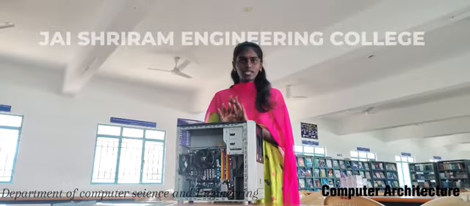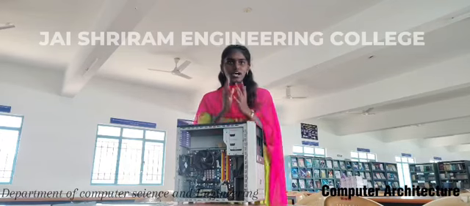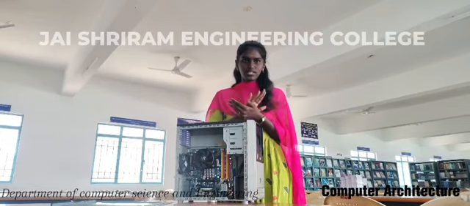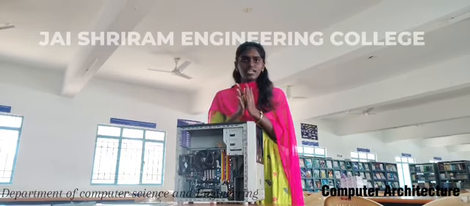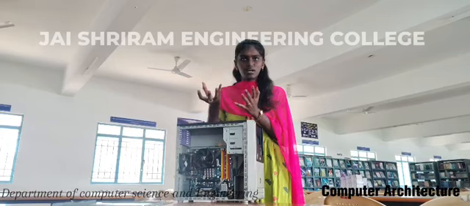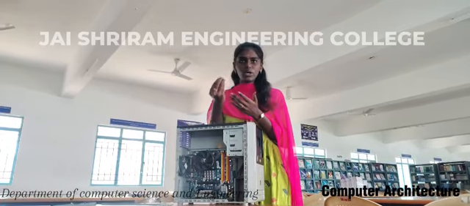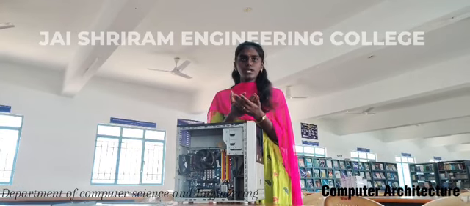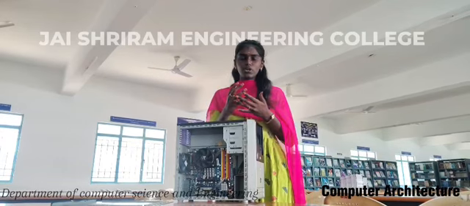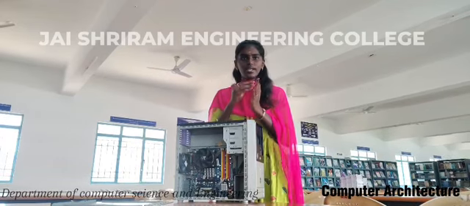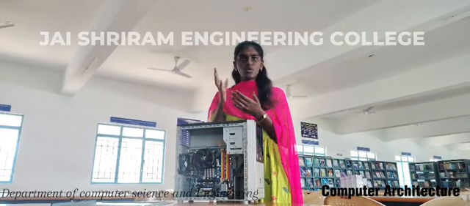Now the working of the processor. First we get the input from the user, and then the control unit fetches the instructions from the memory. It decodes what the user gave as input, and then it processes the operations, which are logical or mathematical operations. It is all done in the ALU, and at last the result is also produced in the ALU, which we can display on the monitor.